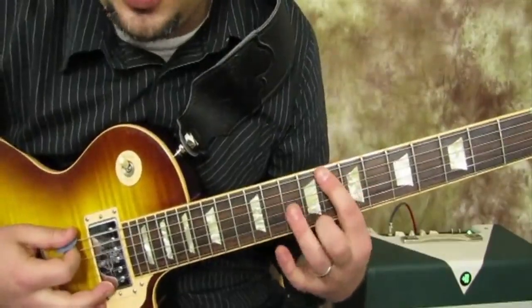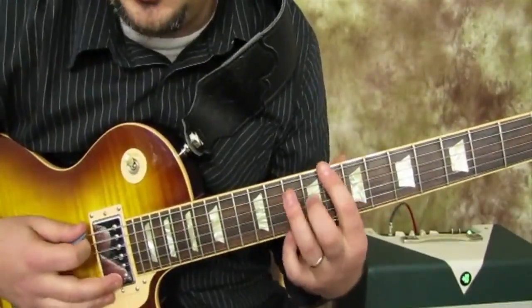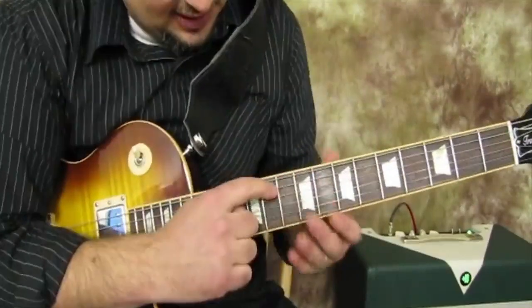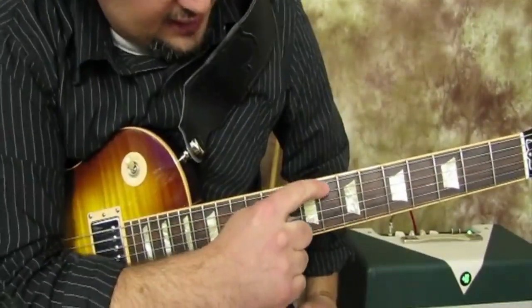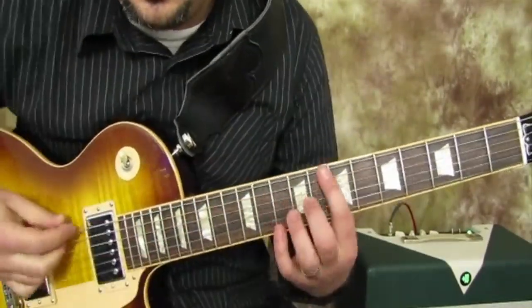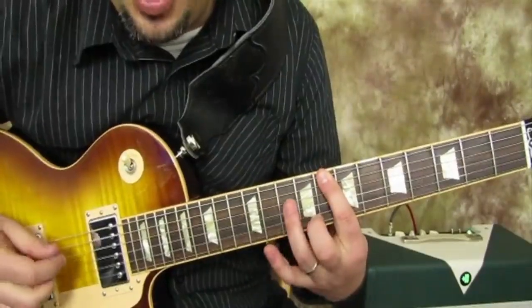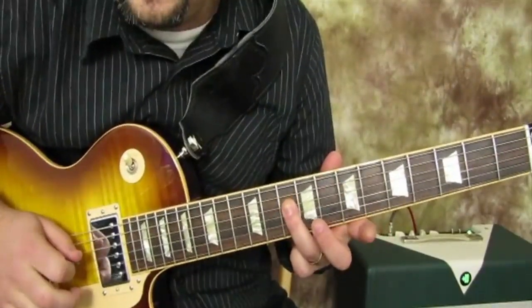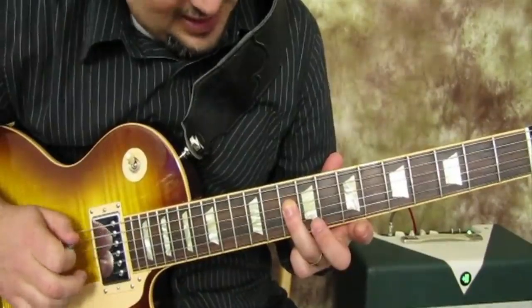It's always a whole step higher and skipping a string over. And that's dealing with if you're looking for the octaves on the E or the A string. So if I found that C note and I wanted the octave, it's going to be on the 10th fret of the D.